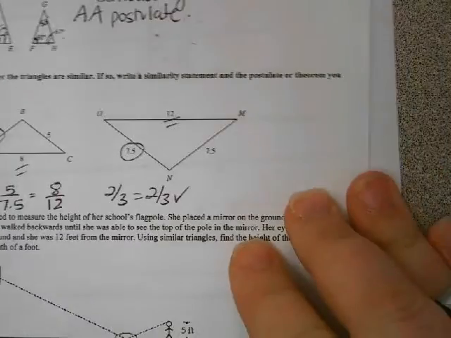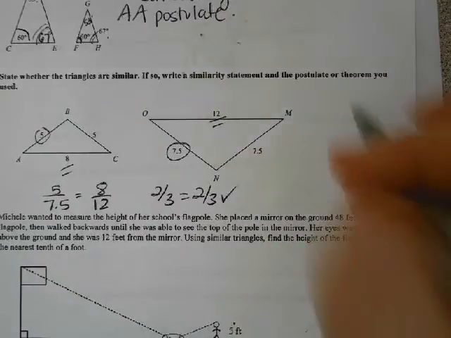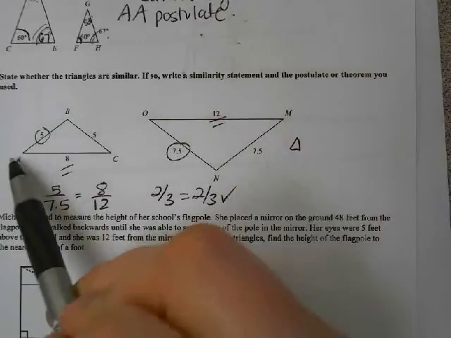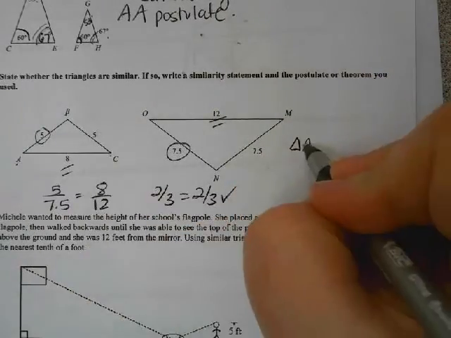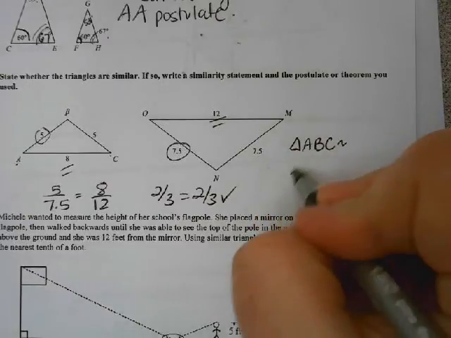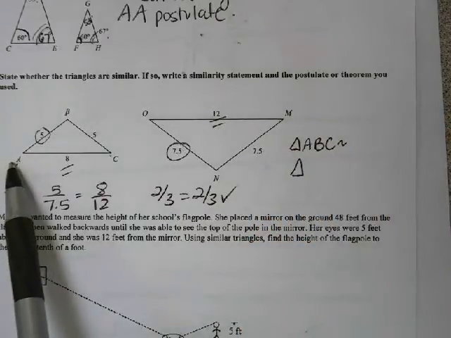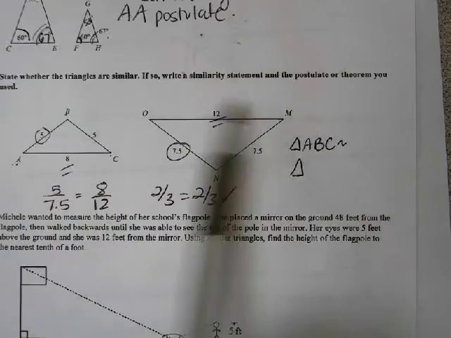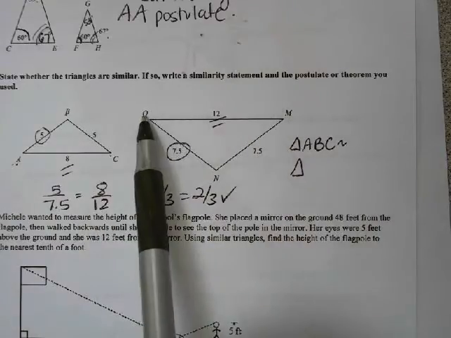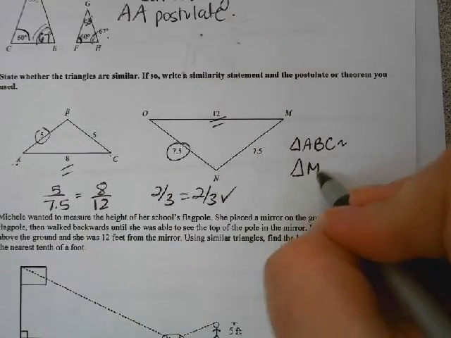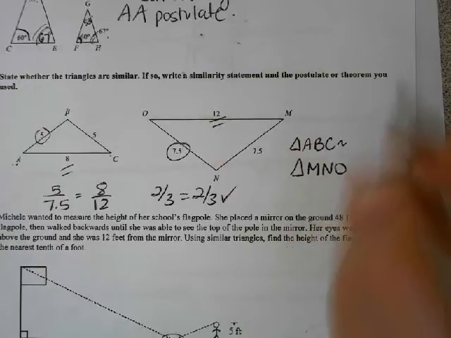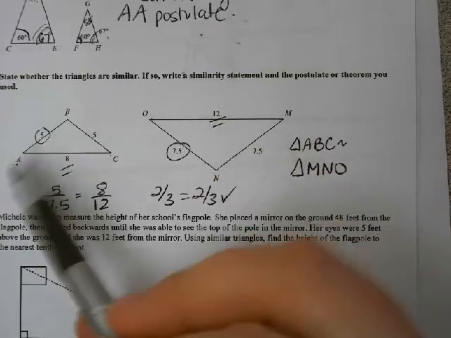So we can say triangle ABC is similar to triangle, so A corresponds to, and in this case, since it's isosceles, we could really say O or M, but I'll do M and O. So M and O, A, B, C, and by the side postulate.